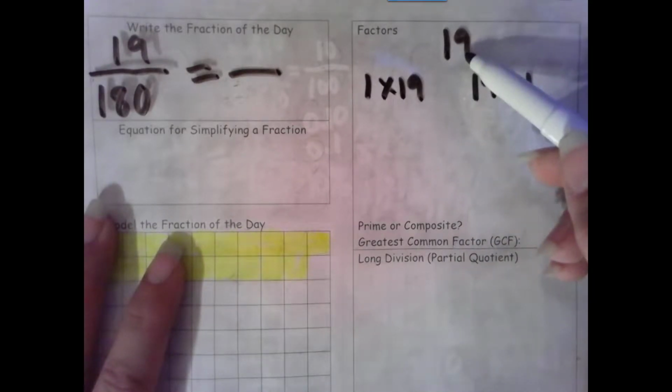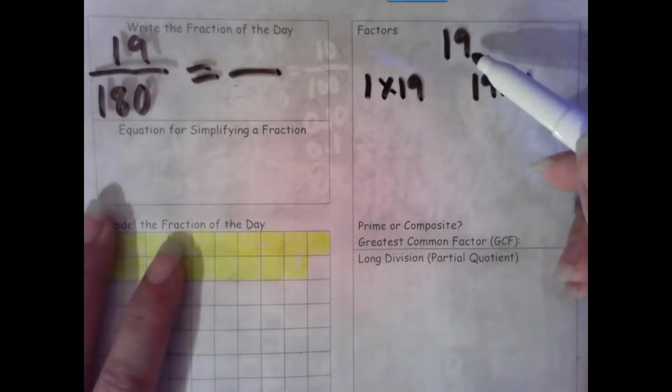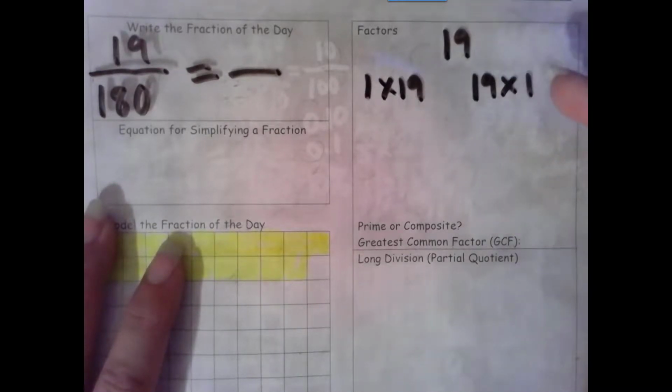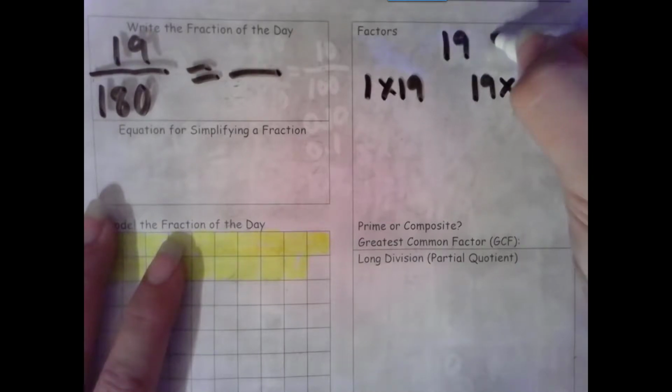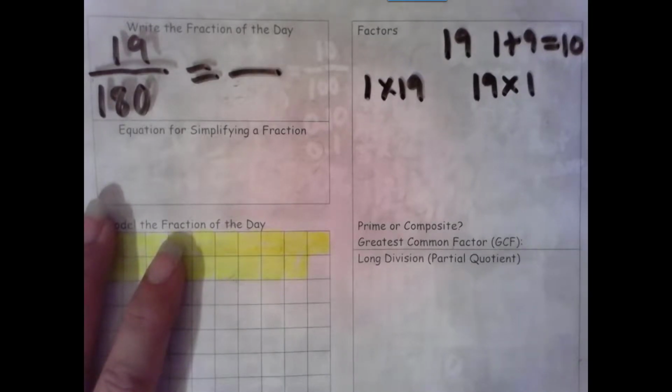The rule for 2 is that it ends in an even number. 9 is odd, so 2 is not a factor. And if 2 is not a factor, that eliminates all even numbers. There will be no even number as a factor if 2 does not work. So we try the rule for 3. The rule for 3 is that we add the digits together. 1 plus 9 equals 10. 10 is not a multiple of 3, so 3 is not a factor.